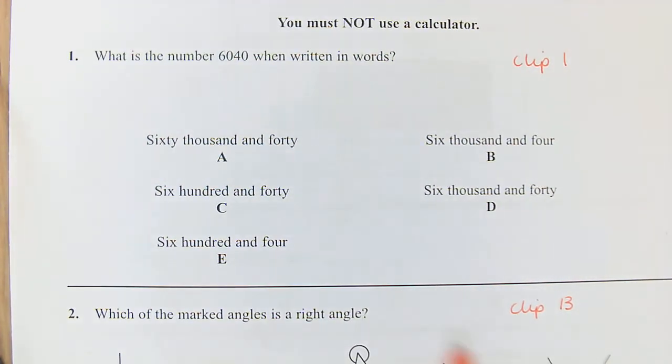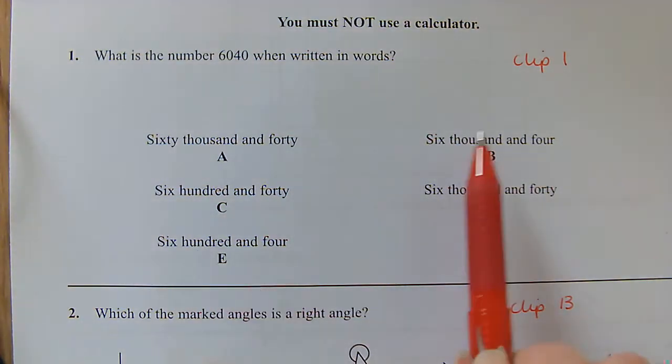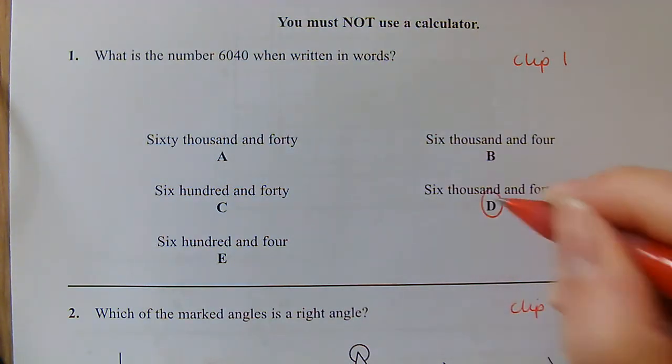Okay, first question. Got this number. What is it written in words? It's 6,040. So 6,040 is D.